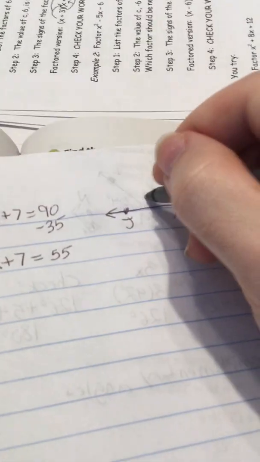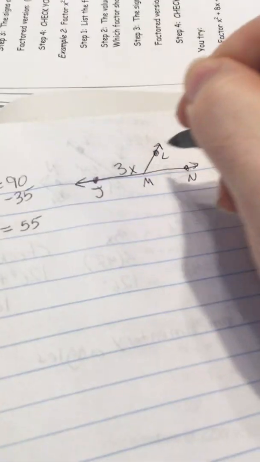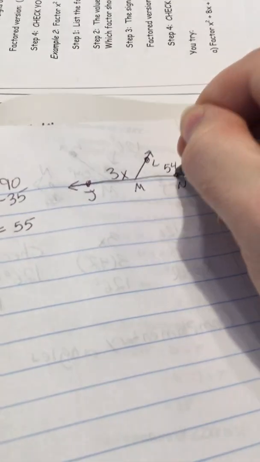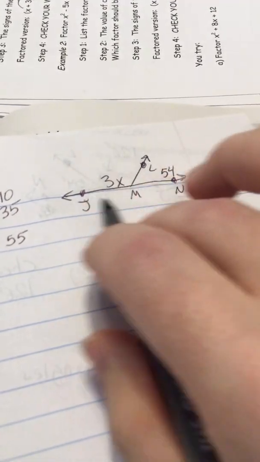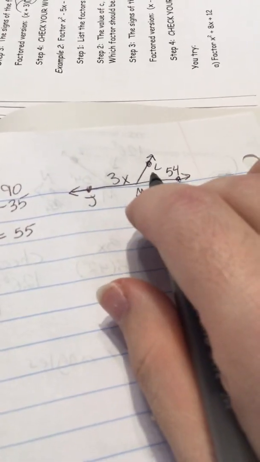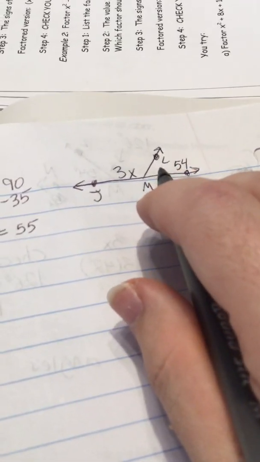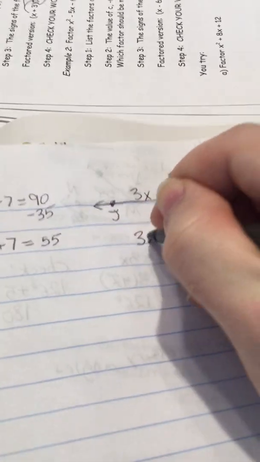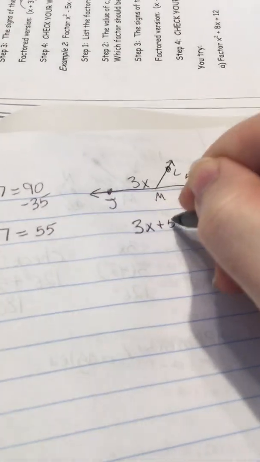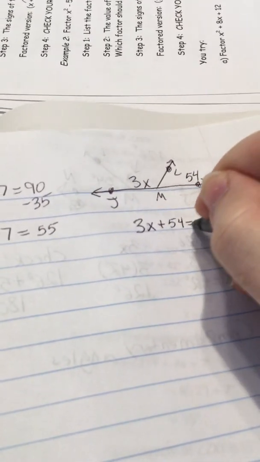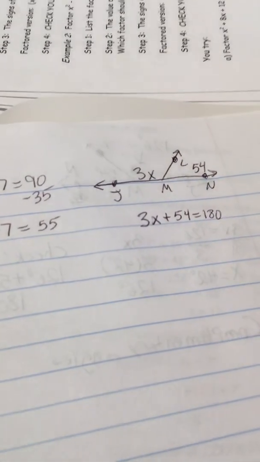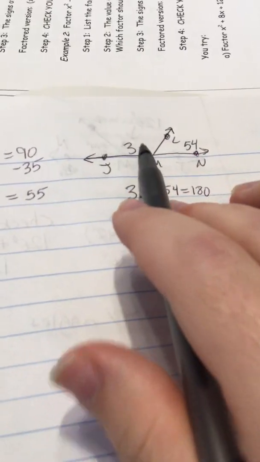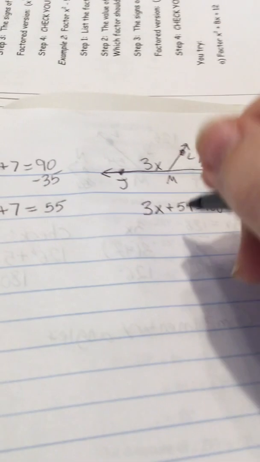They're telling us that this angle is 3x, and this angle is 54. We know that we have a straight angle. These two angles are supplementary, which means that they add to 180 degrees. 3x plus 54 is equal to 180 degrees. Remember, we're looking for the missing angle. So we're looking for the value of 3x.